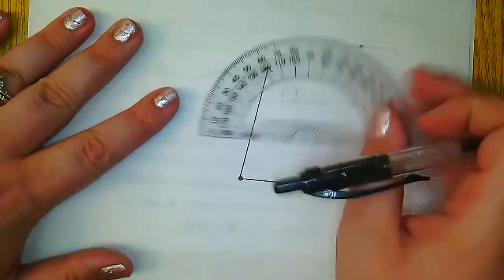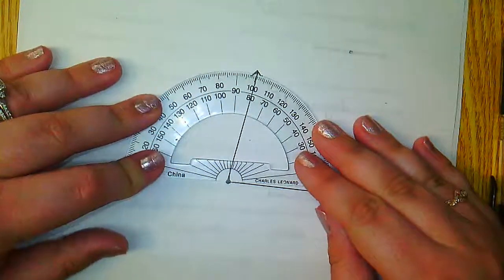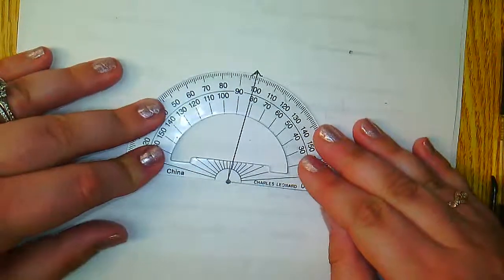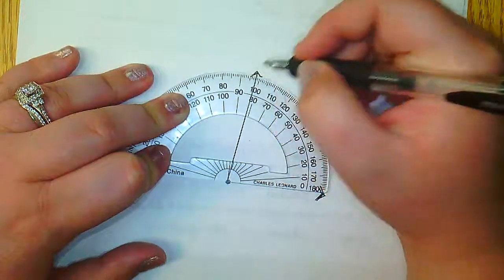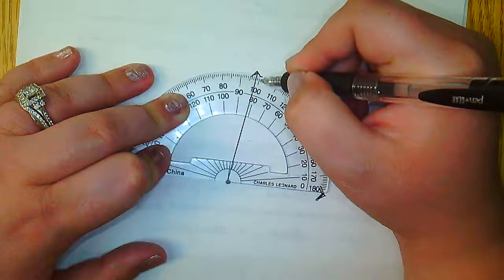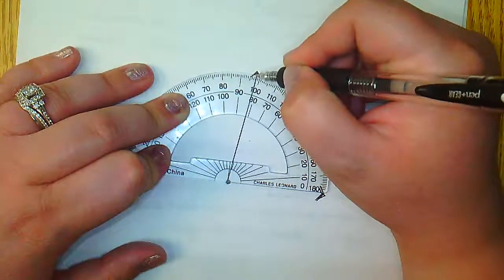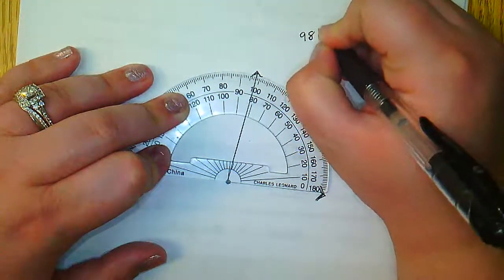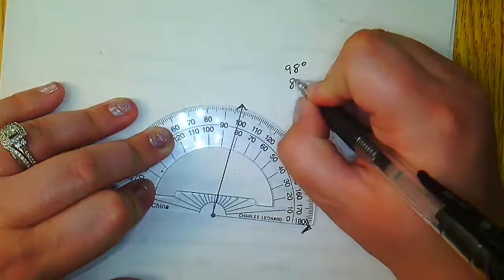So I'm going to do my last steps, lining up the center on my vertex, lining up my 0 degree line, and I'm going to come up here. So it looks like I've got 2 choices. I have 98 degrees, or I have 82 degrees.